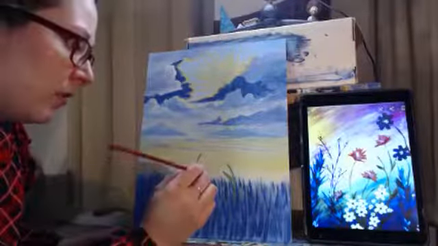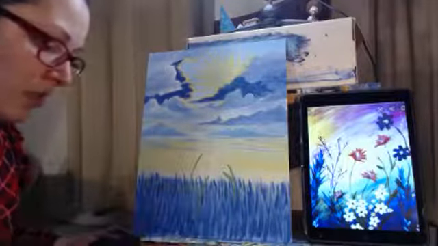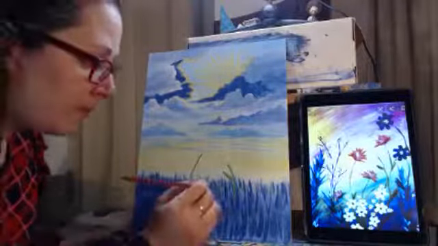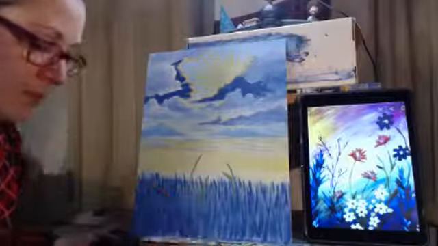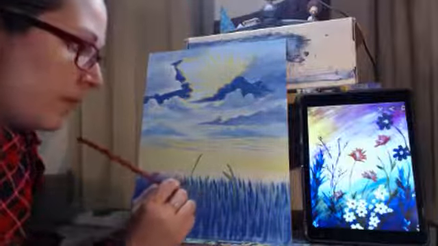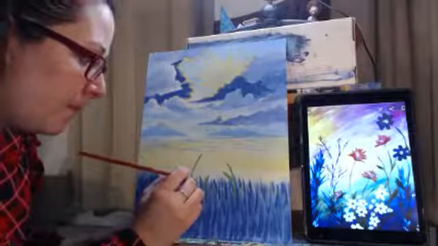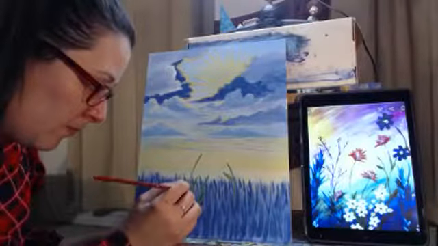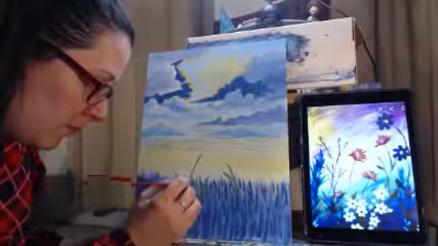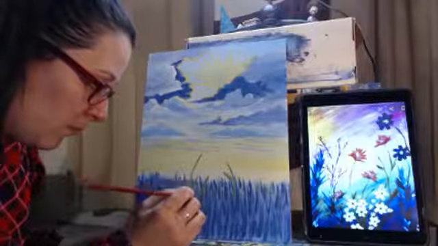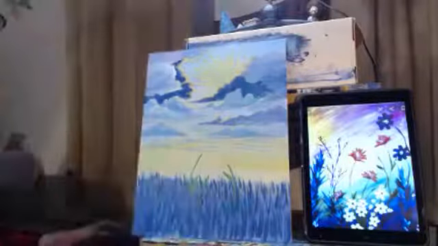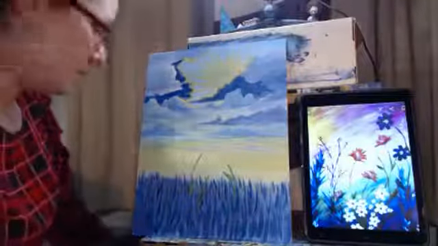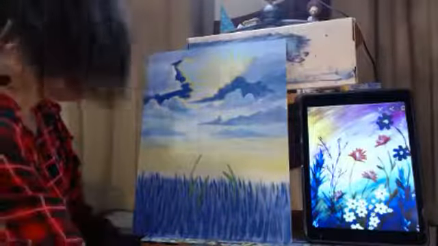And then we have another one maybe here. Okay, so that's some stems, and then we'll put some flowers on them.